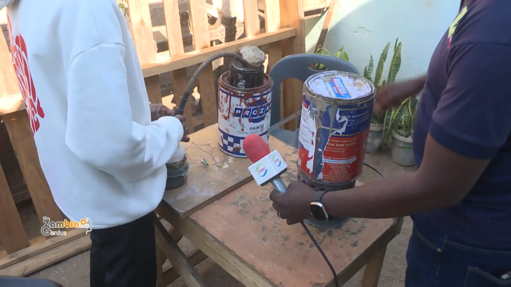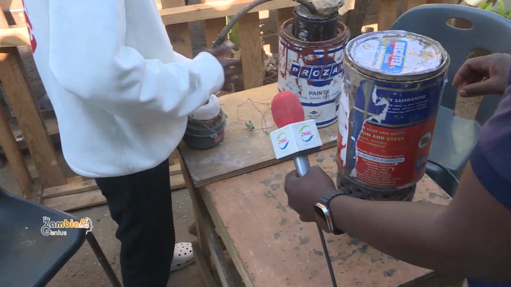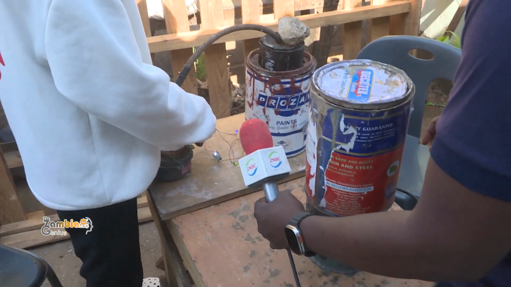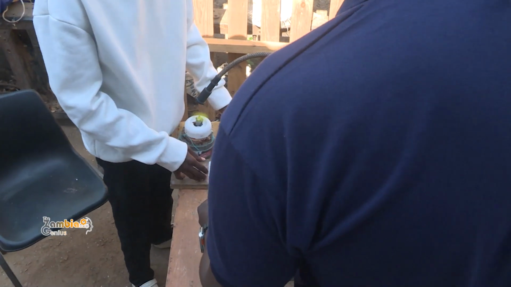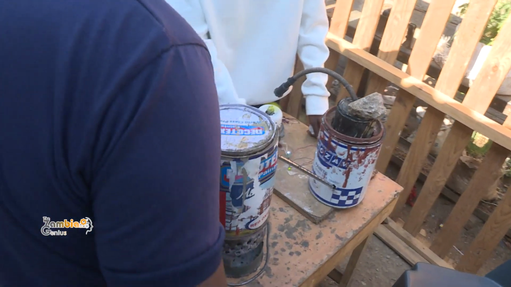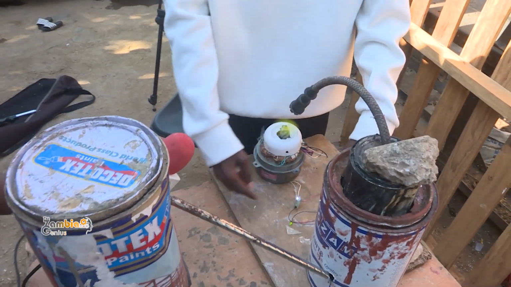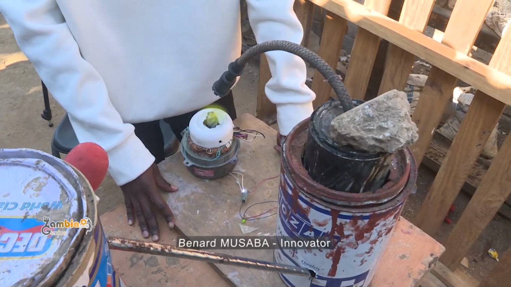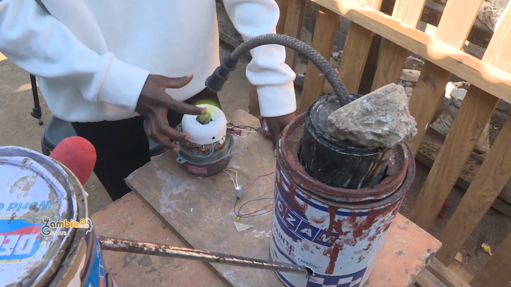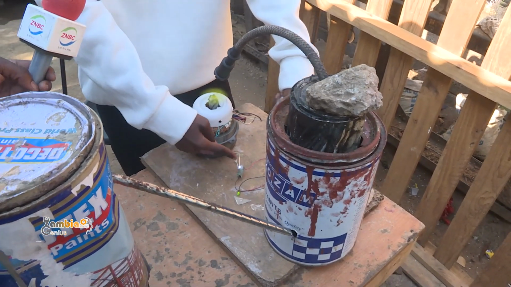So the pressure has been mounting in the pipe. As you can see, as the steam begins to rotate the turbine, the bulbs are being powered on and the electricity is being produced. So this is the steam turbine, rotating the generator and powering on the bulbs.